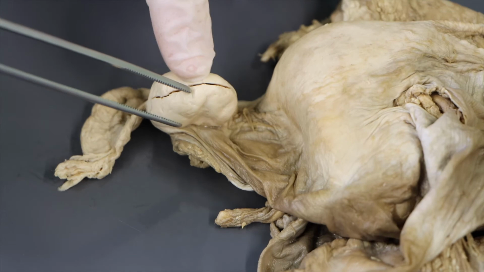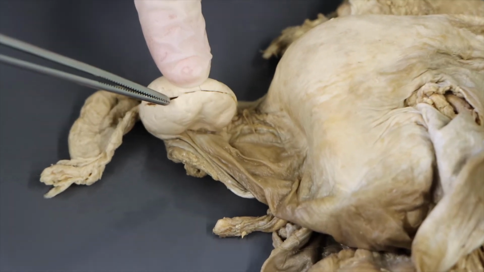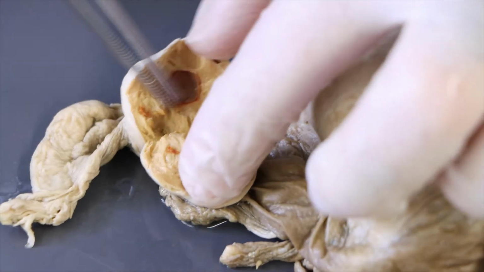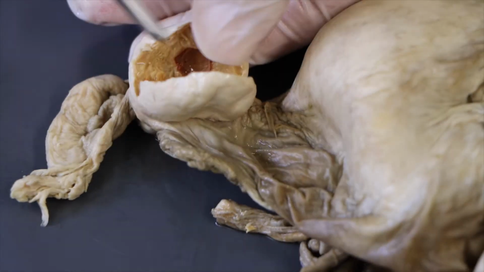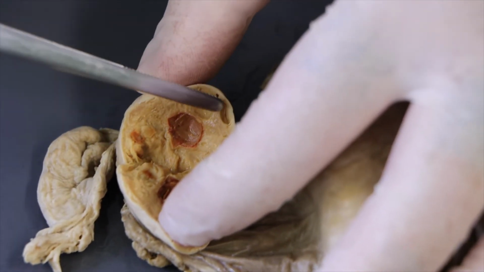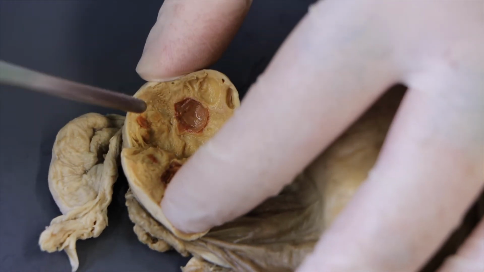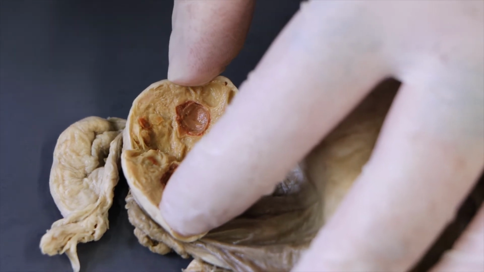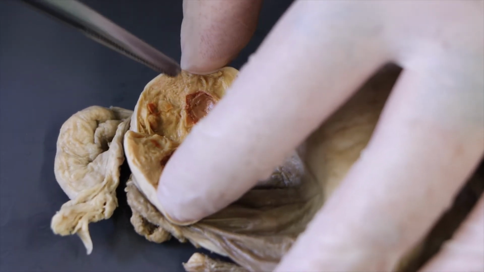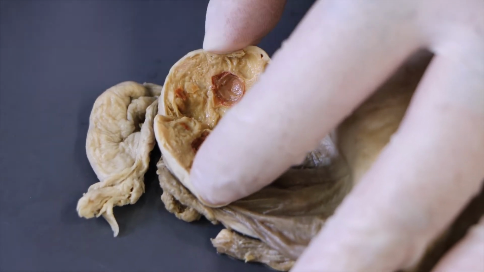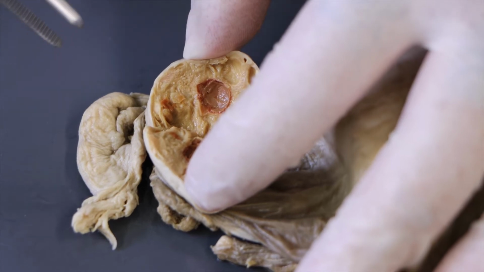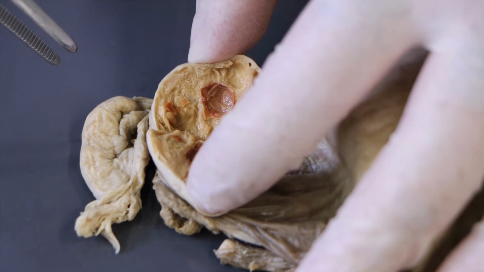If I open the ovary, you can see the surface of the ovary here. It's covered by the tunica albuginea, and by opening it, you can distinguish two structures. One is here on the surface, the follicles. You can see this cavity here and here and here. Those are the follicles that we mentioned, starting as a primordial follicle, then primary, secondary, and vesicular or Graafian follicles that grow, and then on day 12 to 14 of the menstrual cycle the Graafian follicle ruptures and the ovum is released.